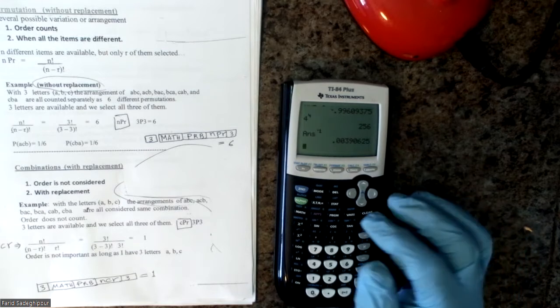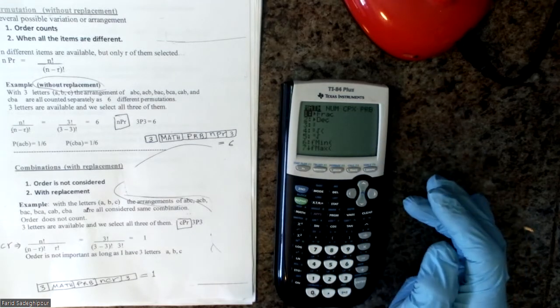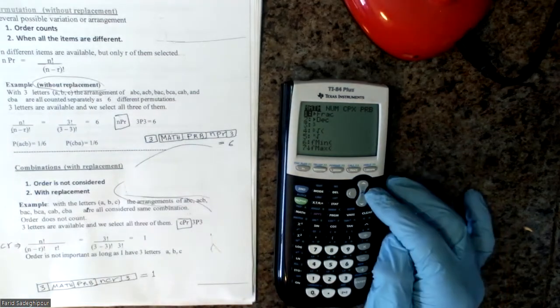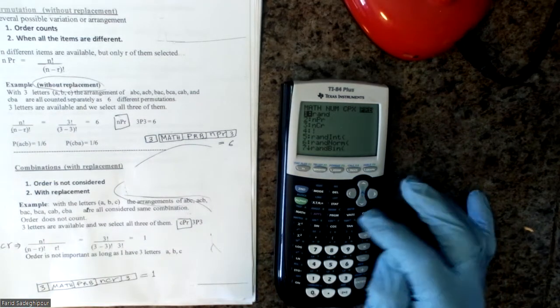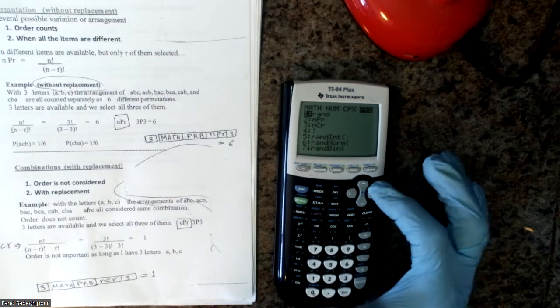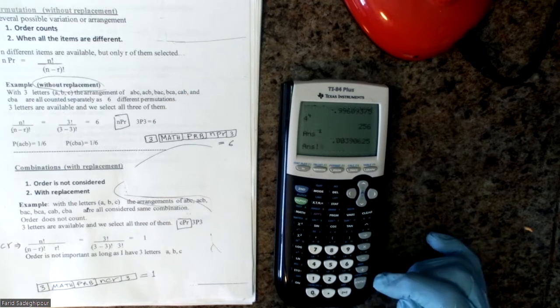So you go to math, and then probability, and then, is this all right? But you have to put a number first.